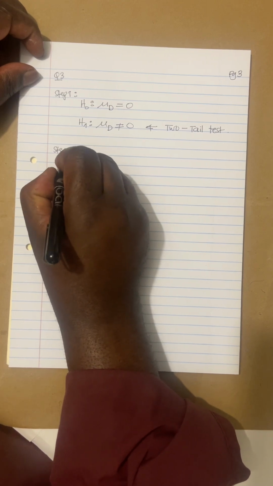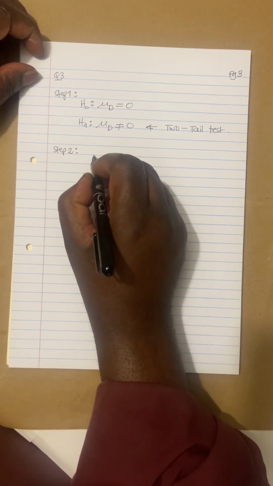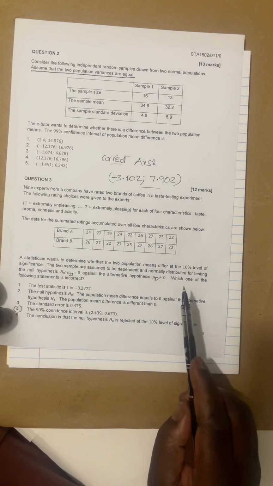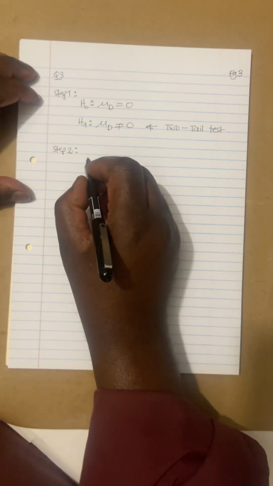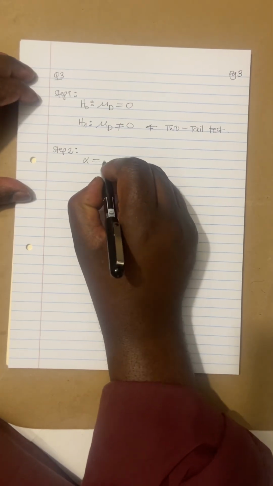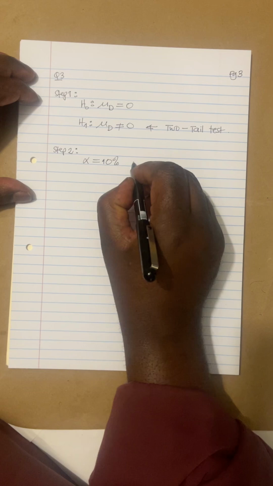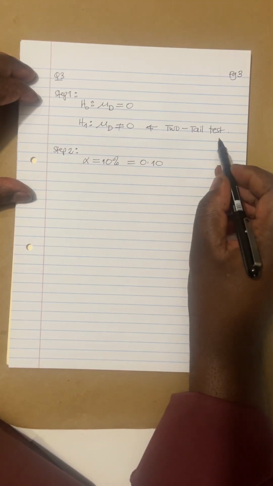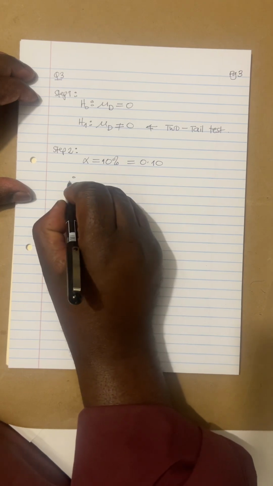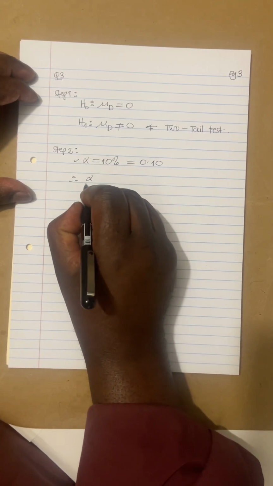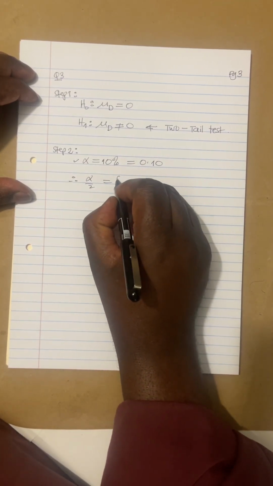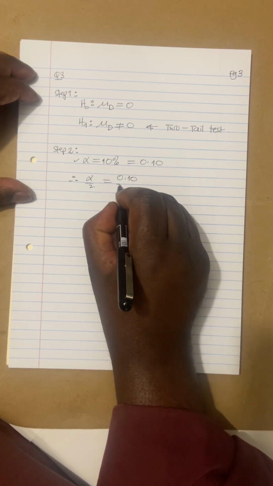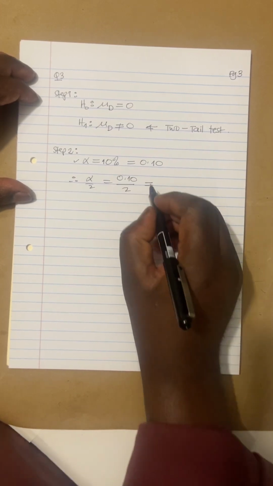If you remember, in step number 2, this is where we state the alpha level, and the question has told us here that we have 10% level of significance. That's alpha. So alpha equals 10%, and we know that 10% is 0.1. But remember, when you have a two-tail test, alpha has to be divided by 2. So therefore, alpha over 2 will be equal to 0.10 all over 2. And what does the calculator say?